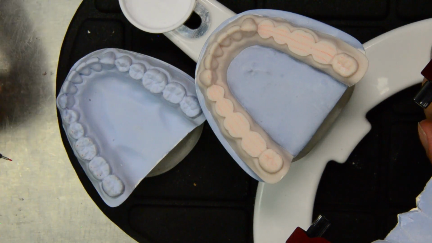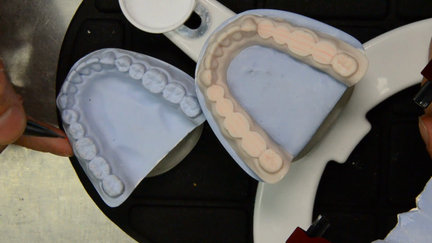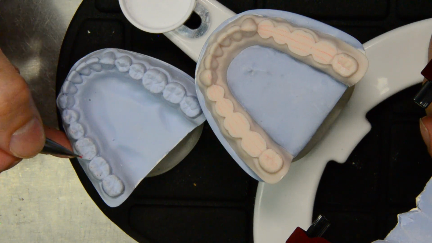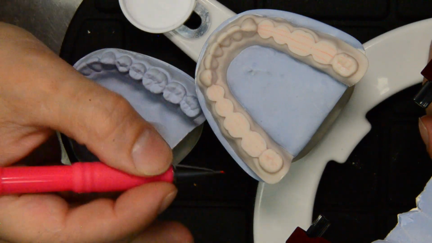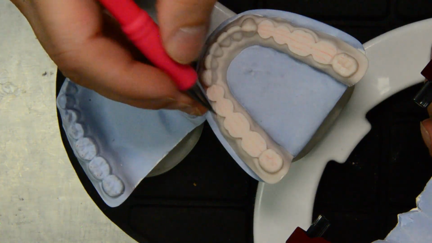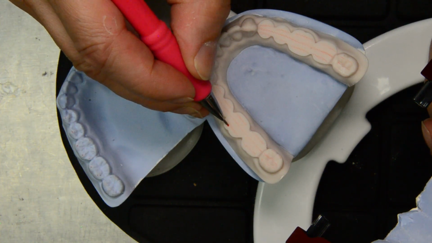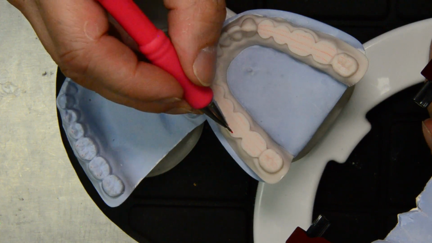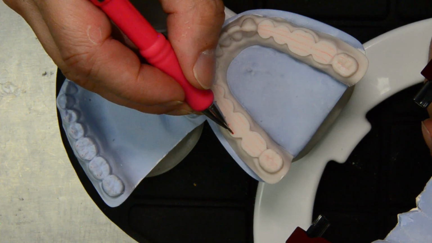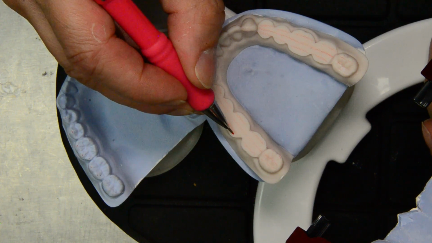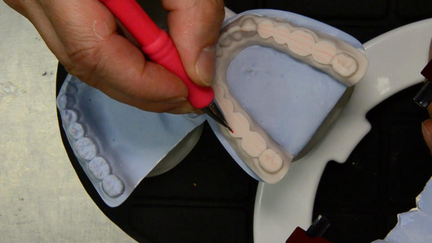So if we look at these, we know that these go a little bit offset. So the mesial buccal cusp tip, we're going to put slightly off to the buccal on the line. The distal buccal cusp tip will go a little bit further buccal.